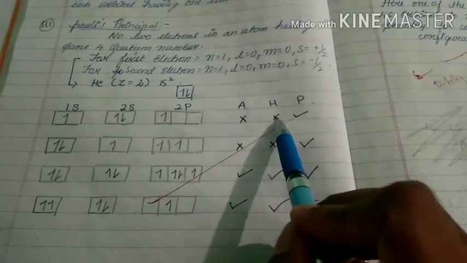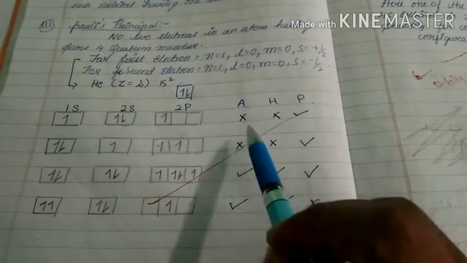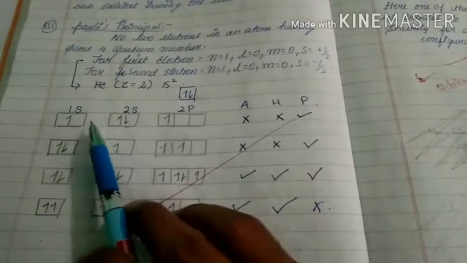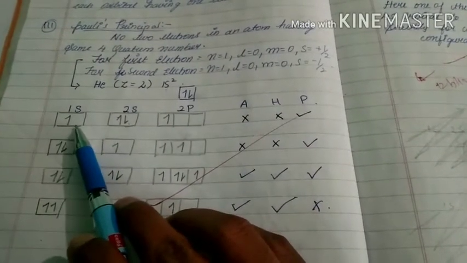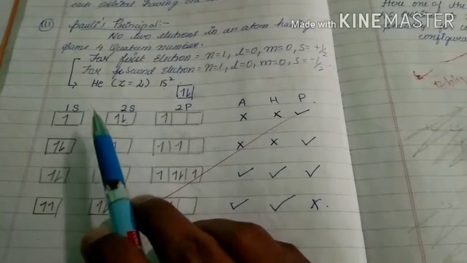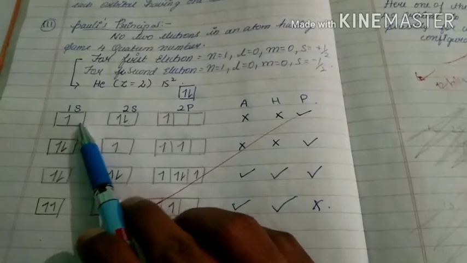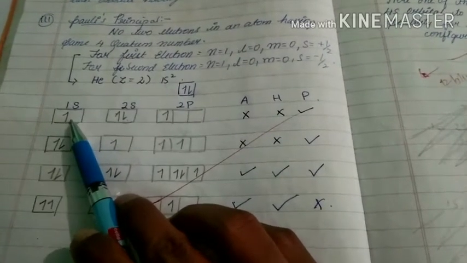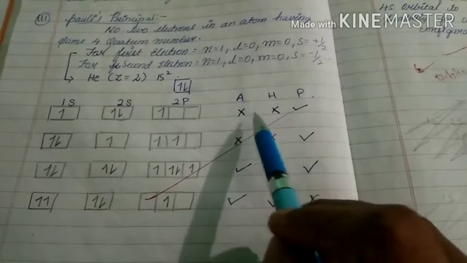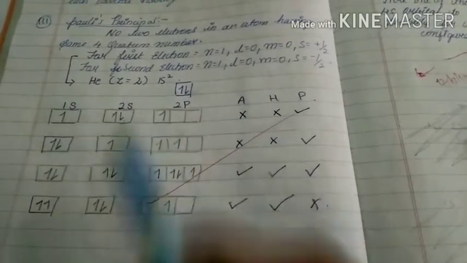Next, it also does not obey Hund's rule. Why? See here, what does Hund say? Pairing of electrons takes place only when each orbital has one electron. Here only one electron is present, so pairing does not take place. Without pairing, the electron just enters 2s. So Aufbau and Hund's rules are not obeyed by this configuration.